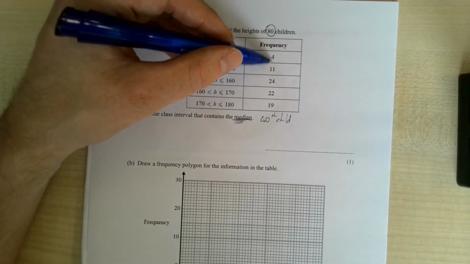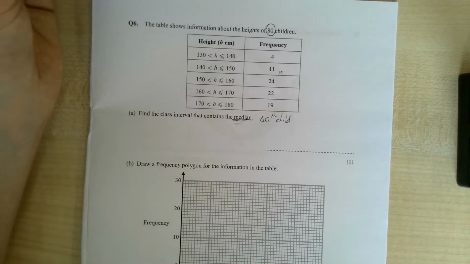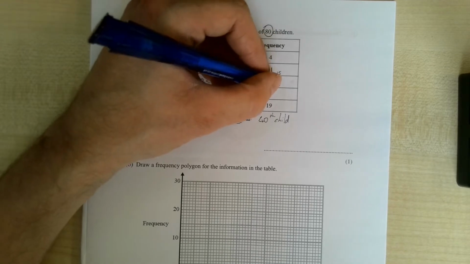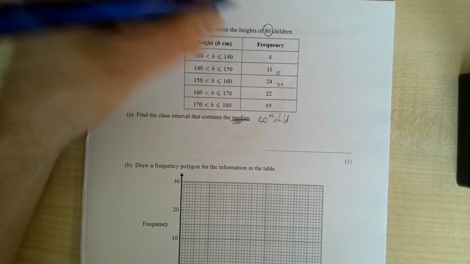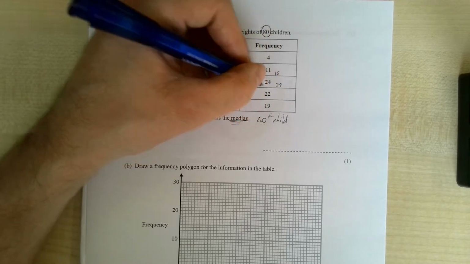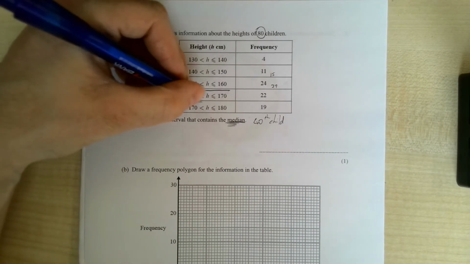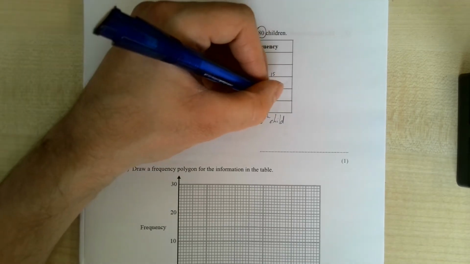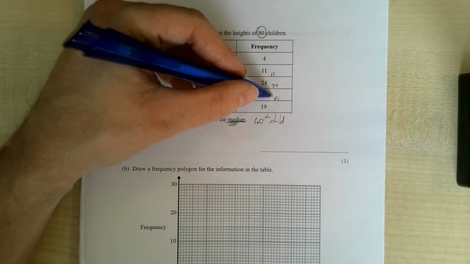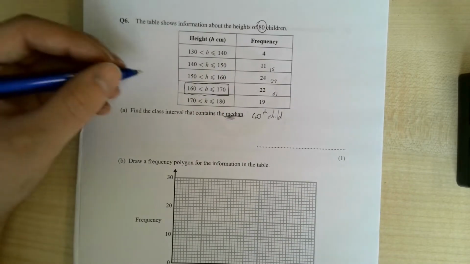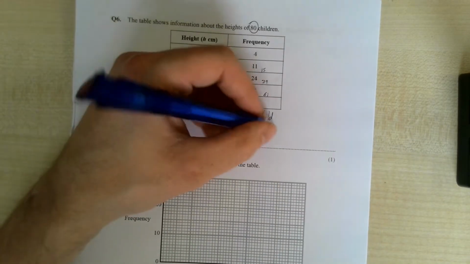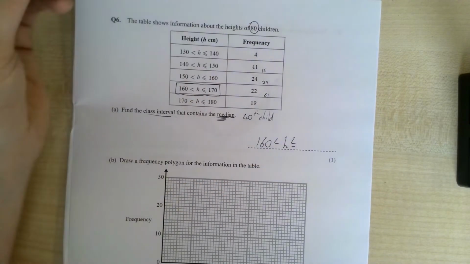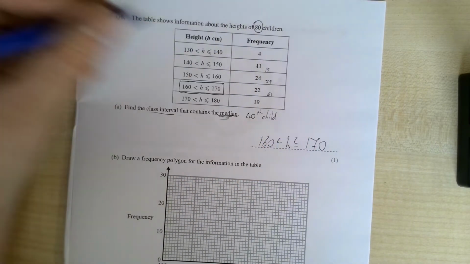So looking at it, there's the first 15 children, so it's not in there. 15 plus 24 is 39, so it's not in there. Plus another 22, so it's got to be in this interval here. Because 39 plus the 22 is 61, so the 40th is somewhere in here. It's in this 22, and that's all it is. It was the class interval, so make sure you put down that exact interval. H is less than or equal to 170 and greater than 160.